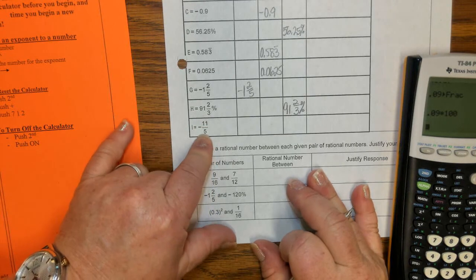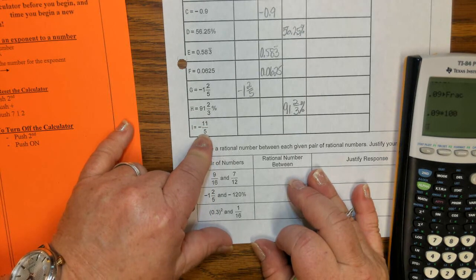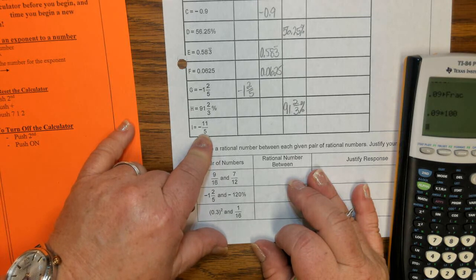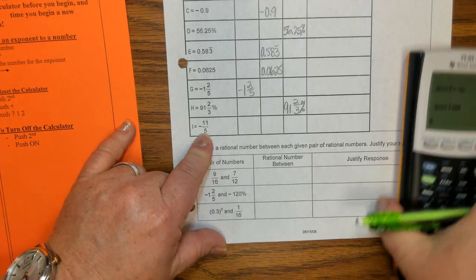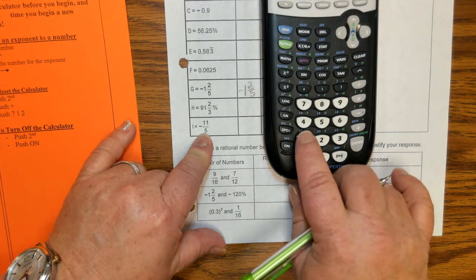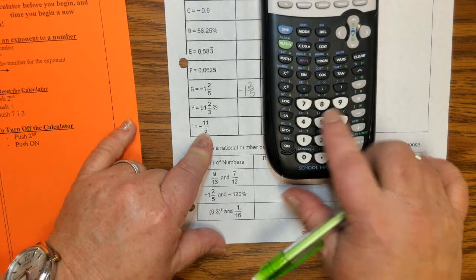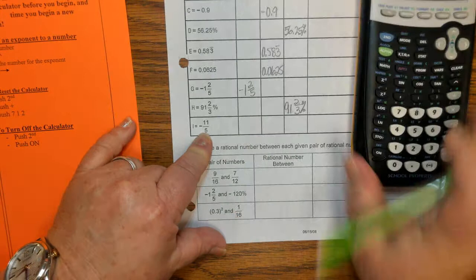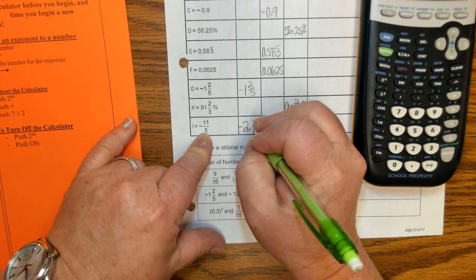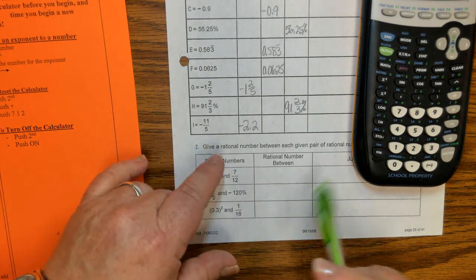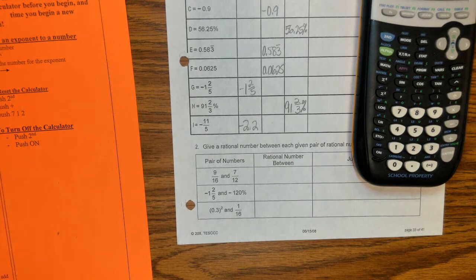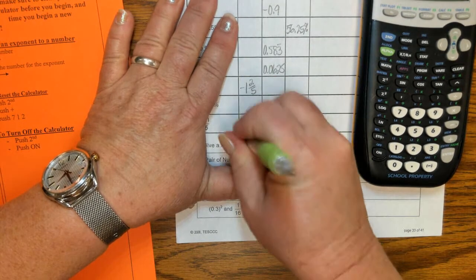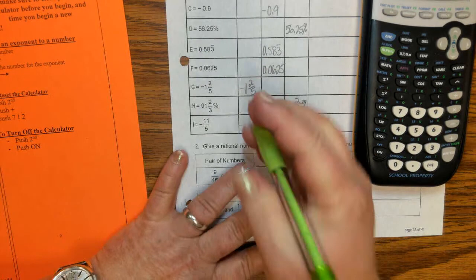And this one, what did I just say? We're not going to leave improper fractions. So how can I change that to a regular fraction? Divide. I heard somebody say it. So I'm going to put in negative 11 divided by 5. And I'm going to get negative 2.2. Oh, no, I don't want that. Well, I already figured out what my decimal is now, didn't I?